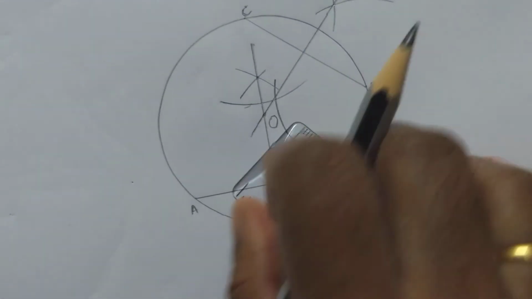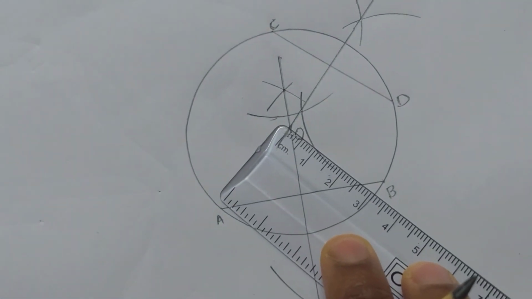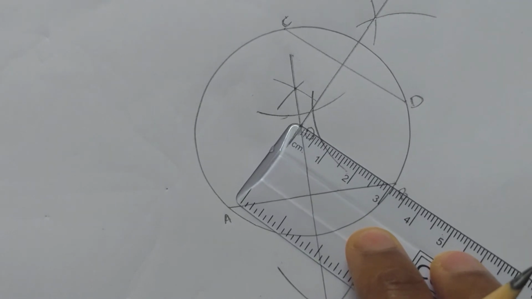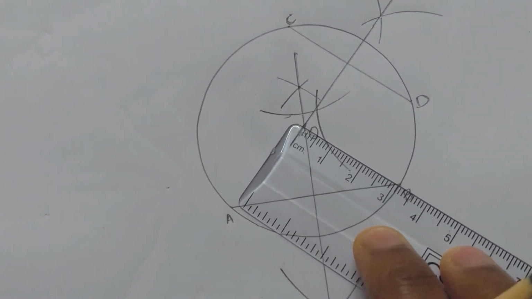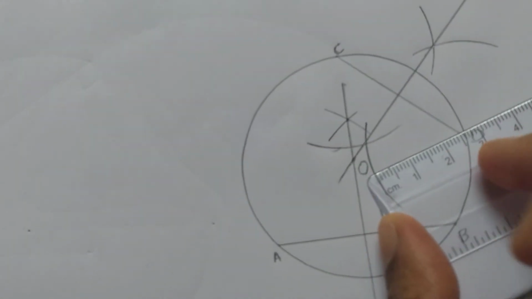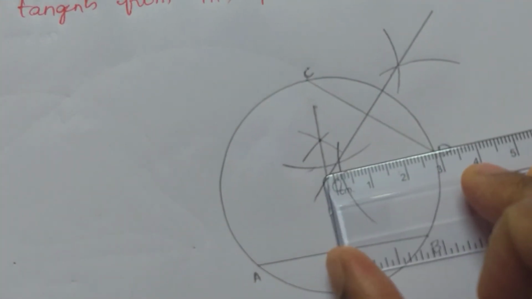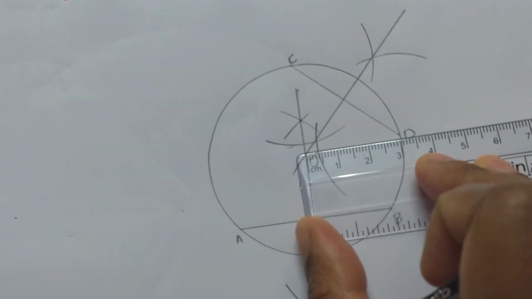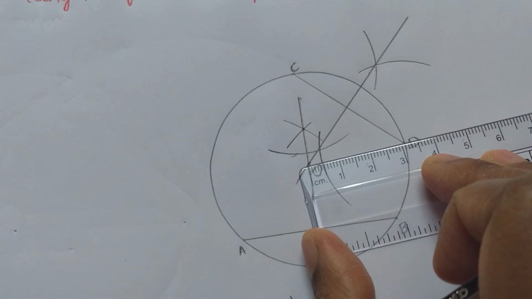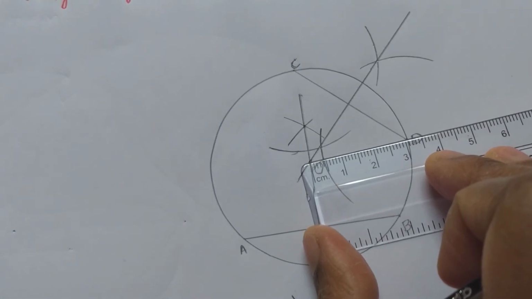In the same way, when you see from B to O also, yes, you can see here, it's 3.1. Again from O to D, let's see. From O to D. Yeah, you can see here it's 3.1, correct?